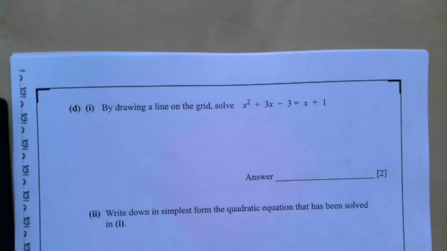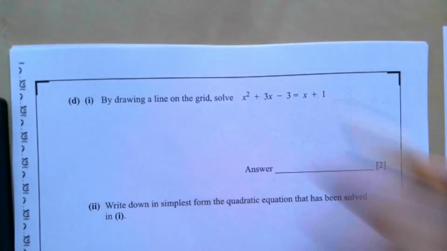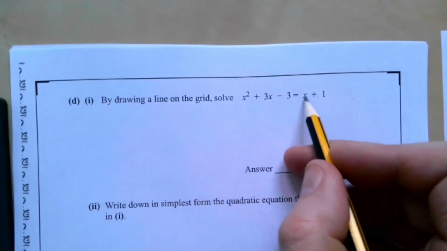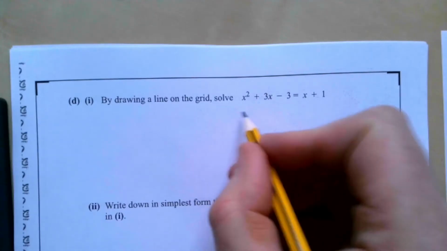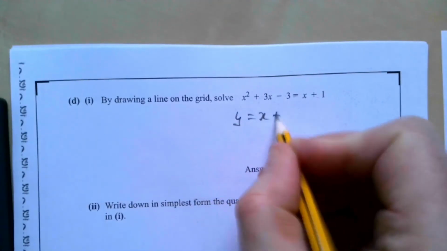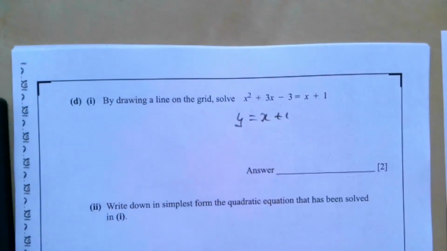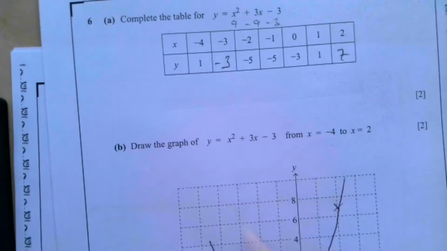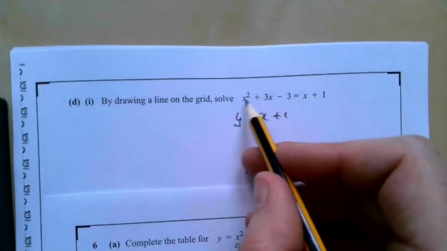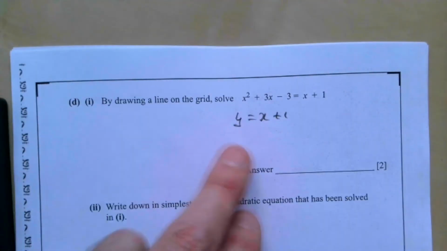By drawing a line on the graph, show that x squared plus 3x minus 3... it's not too difficult, this one. They have let y here equal x plus 1. See, they've exchanged the y for an x plus 1. There's the original one, y equals x squared plus 3x minus 3. So we want to draw the line y equals x plus 1. So how does that look?